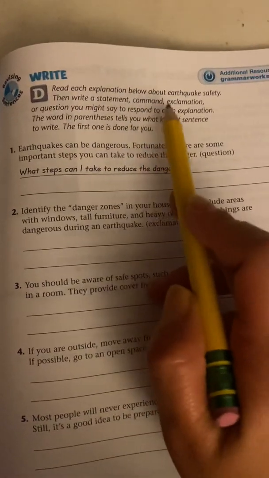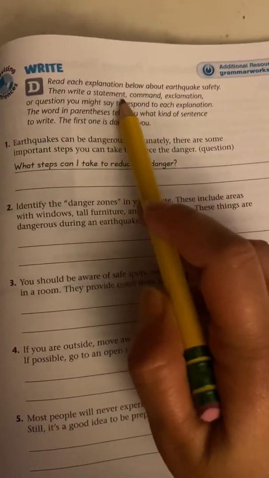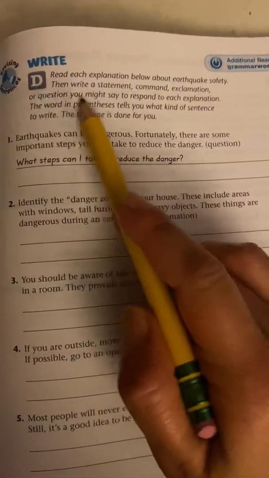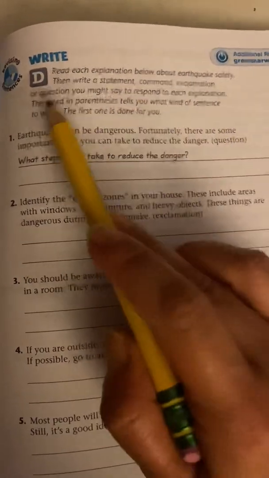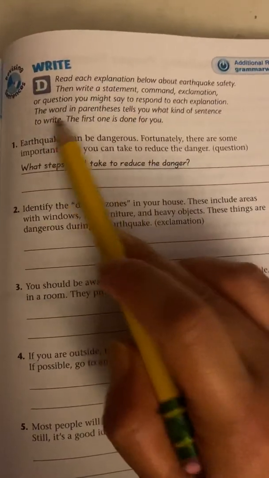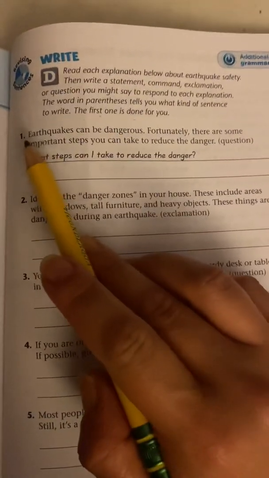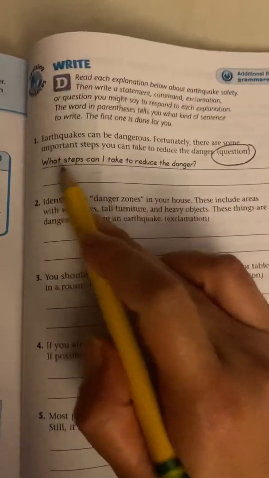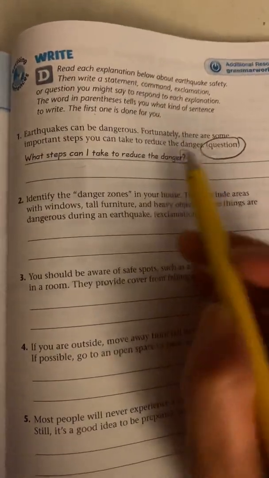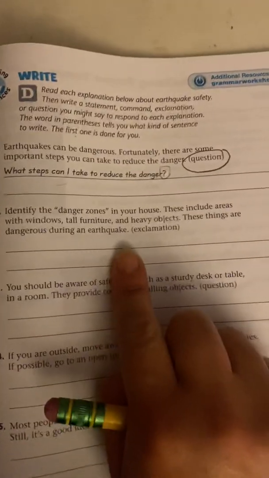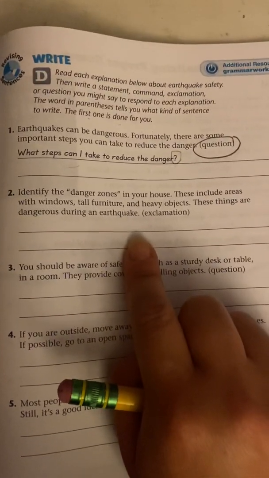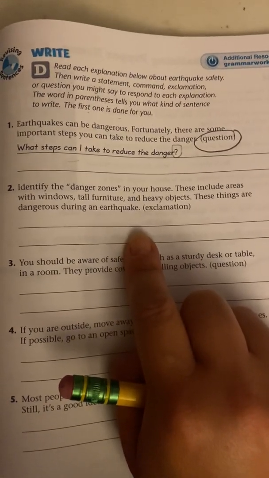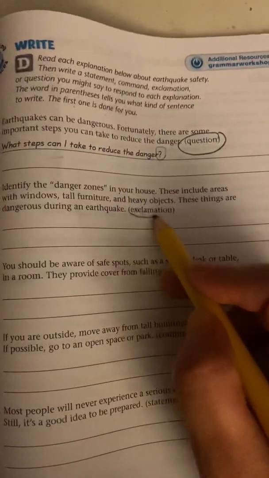All right, and practice D. Read each explanation below about earthquake safety. Then write a statement, command, exclamation, or question you might say to respond to each explanation. The word in parentheses tells what kind of sentence to write. The first one is done for you. Number 1, earthquakes can be dangerous. Fortunately, there are some important steps you can take to reduce the danger. So this one is asking you to make a question. So what steps can I take to reduce the danger? So the question mark. All right, number 2, identify the danger zones in your house. These include areas with windows, tall furniture, and heavy objects. These things are dangerous during an earthquake. All right, so now you're writing a sentence that's an exclamation.